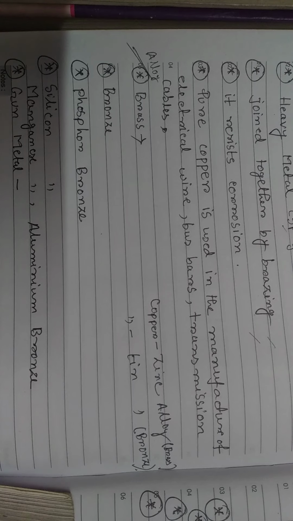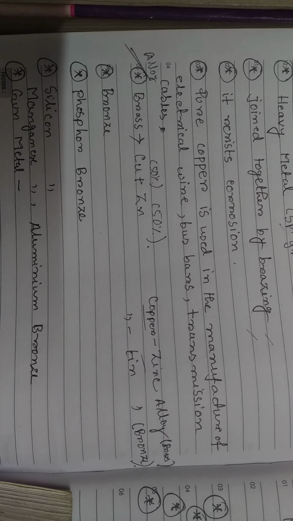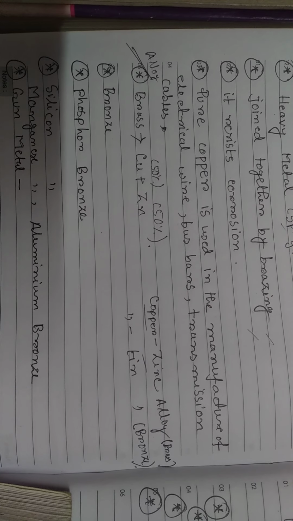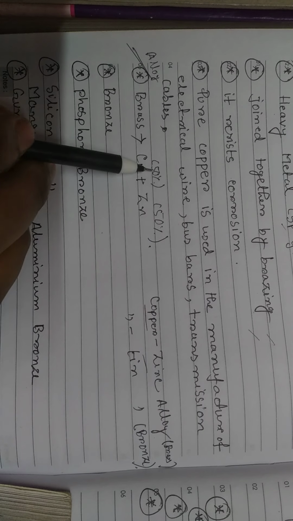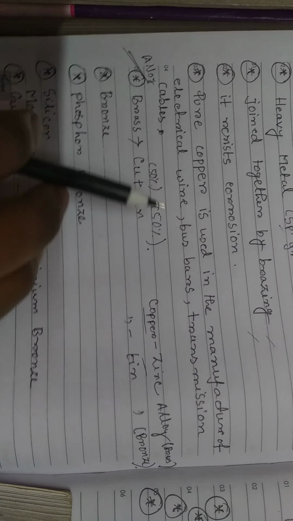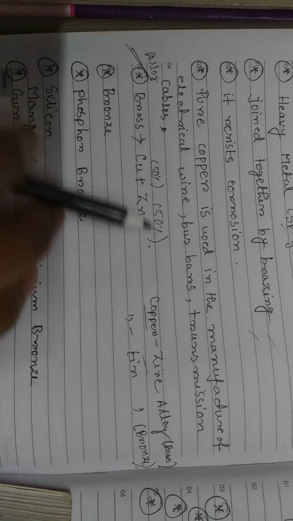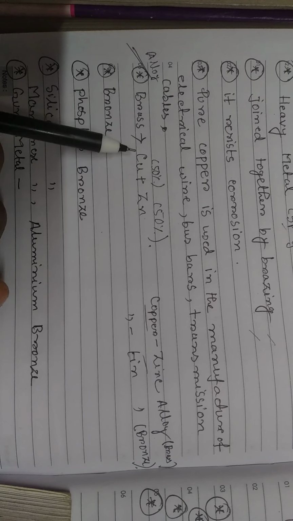First of all is brass. It is a copper zinc alloy, fundamentally a binary alloy of copper and zinc, with copper 50% and zinc 50%. Various types of brass exist depending on the percentage of chemical composition, that is, the proportion of copper and zinc. They can be mixed 40-60, 60-40, 70-30, or 30-70, and depending on the percentage of copper and zinc, we can divide brass into different types.